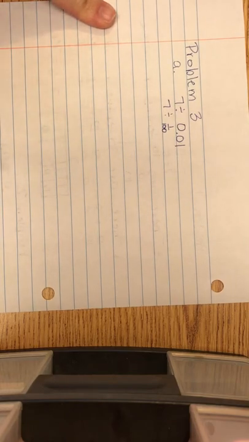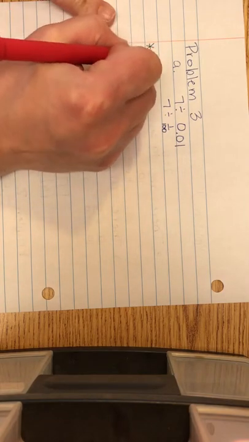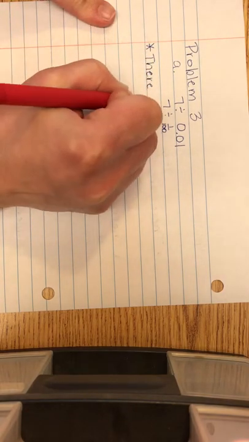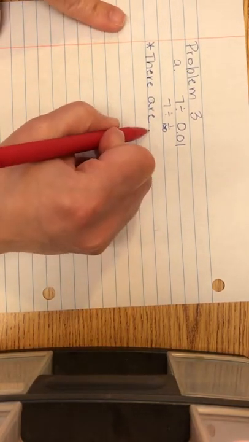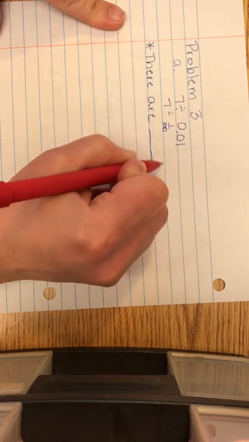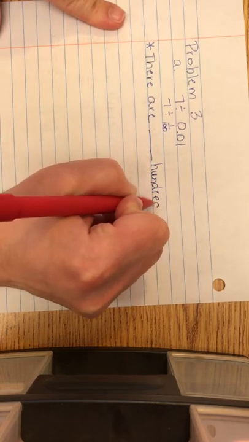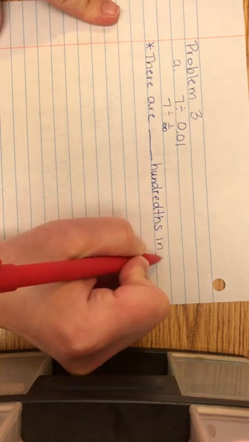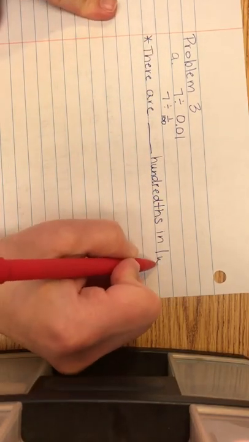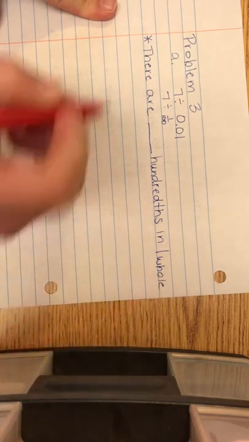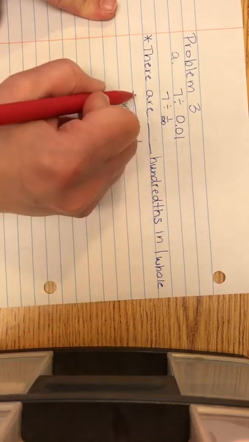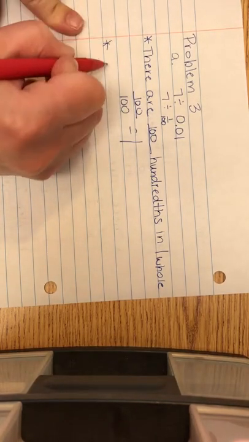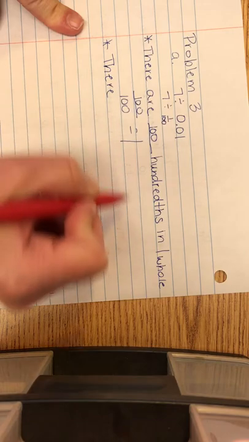I absolutely can. So on the last problem, I said that there are blank, and I said tenths, but now we're talking about hundredths. Hundredths in one whole. All right, so again, how many hundredths does it take to make one whole? It takes 100, right? So that means that's just one whole.